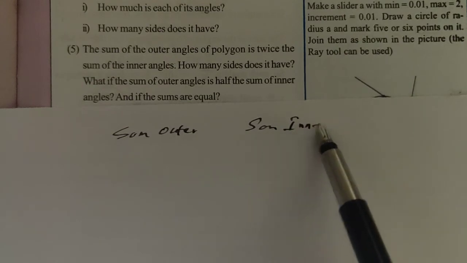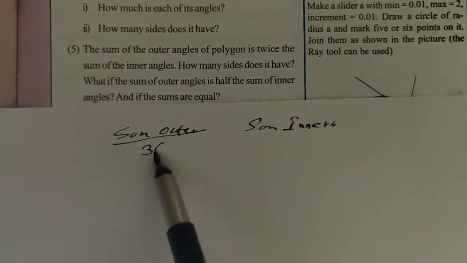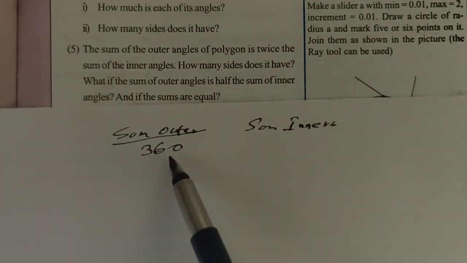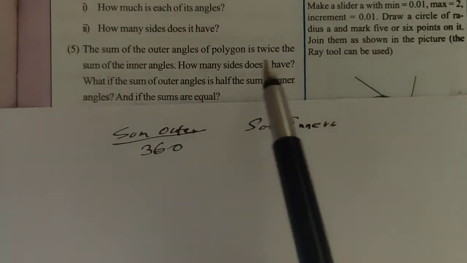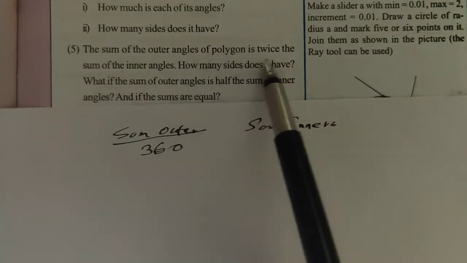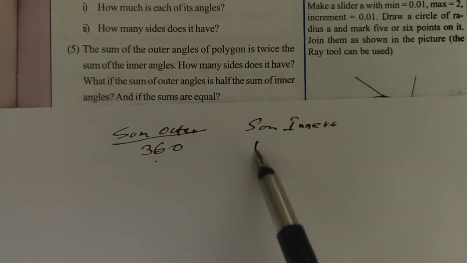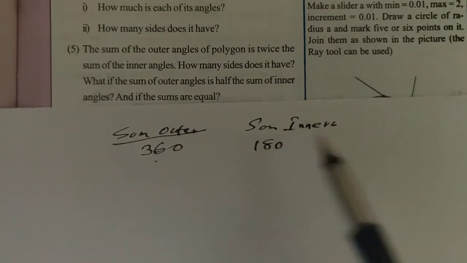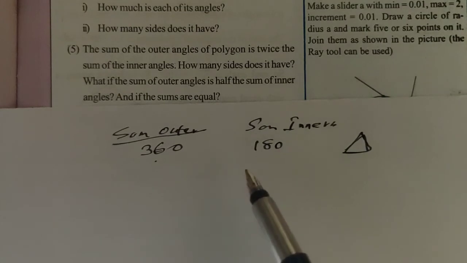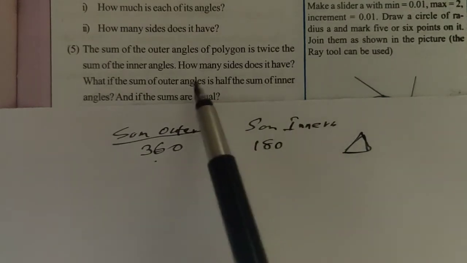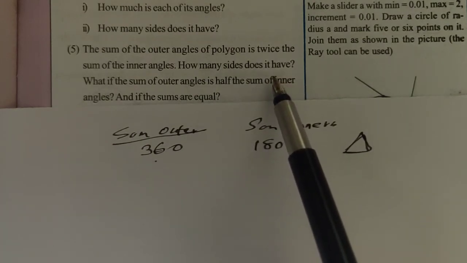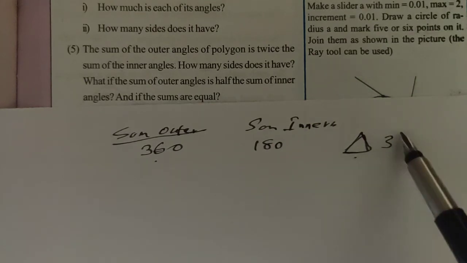The sum of outer angles of a polygon is twice the sum of the inner angles. The sum of outer angles of a polygon is always 360. There is no doubt. It is a constant. It is not dependent upon the number of sides. Then the sum of outer angles is twice the sum of the inner angles, so the sum of inner angles is half. Inner angle sum is 180. If the inner angle sum is 180, that is always a triangle. Then the question, how many sides does it have? That is very clear. It is a triangle and it has 3 sides.